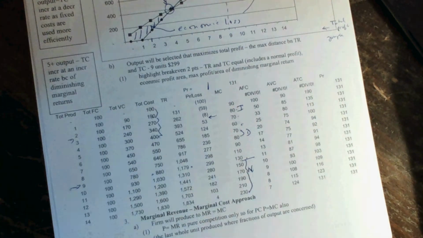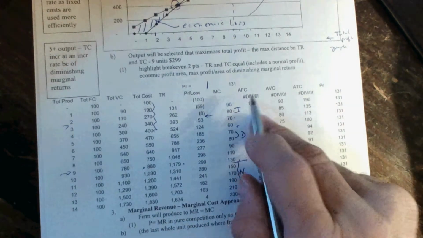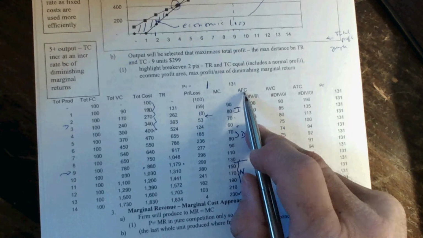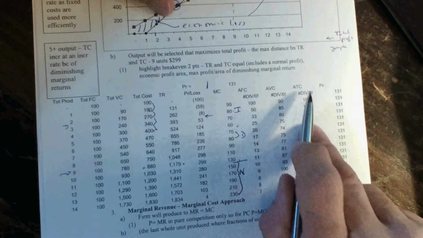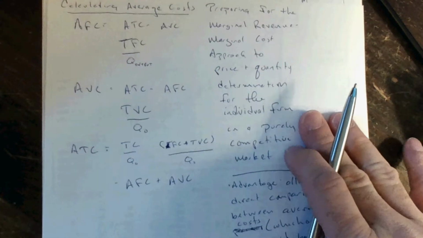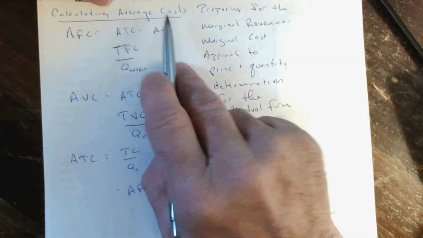To do this marginal revenue marginal cost approach, we need to calculate costs on a per unit basis, which are averages. So we need to calculate average fixed, average variable, average total cost. Then we can compare these averages directly to price. From our last chapter, you can remember how to calculate total costs and average costs.